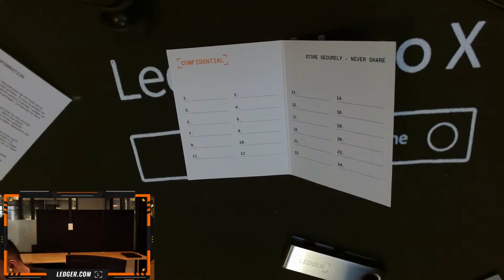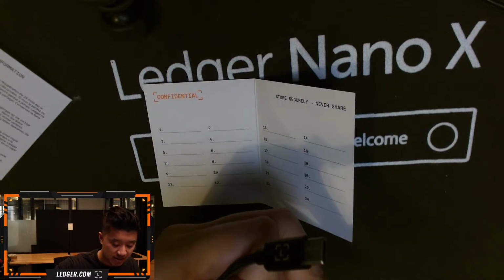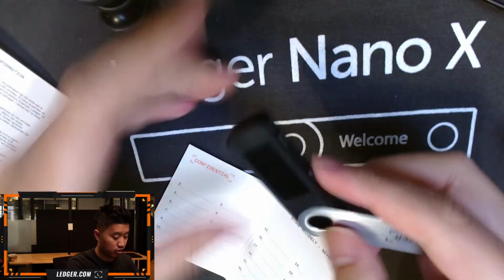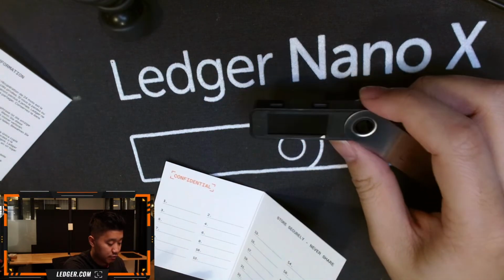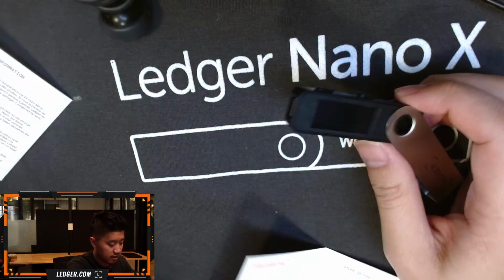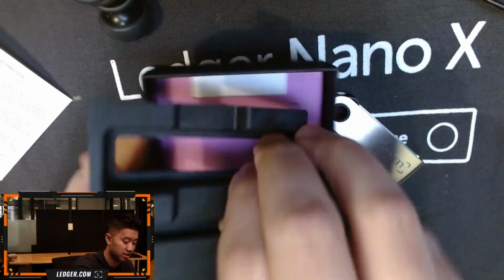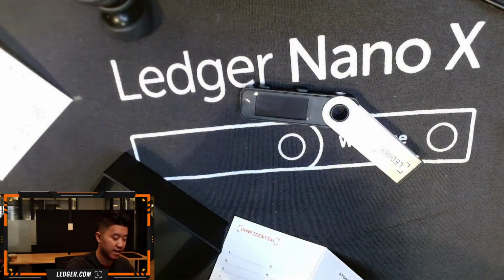Cool. Moving along. Let's get set up. For the new people in here, you may have a question regarding the Nano S Plus and whether it works with no USB connection. Unfortunately, you will need to plug in the USB cable that comes with the device. When you unbox it, you will get ledger.com/start, and you will also get a keychain and a USB cable.